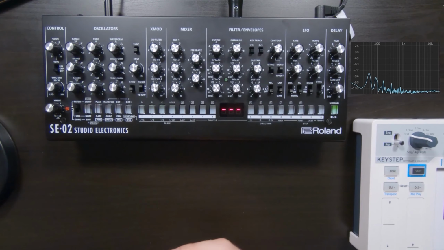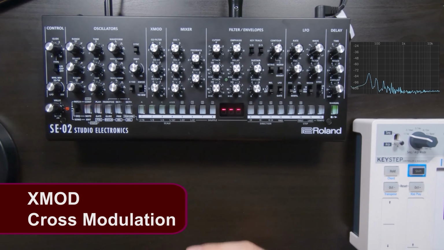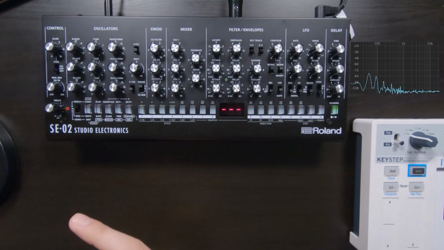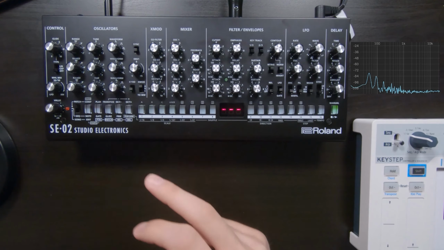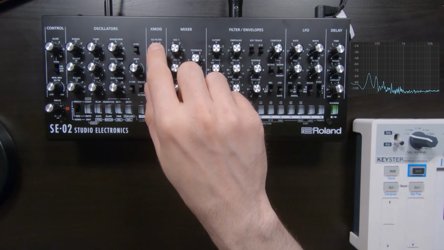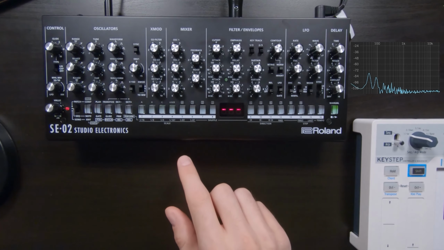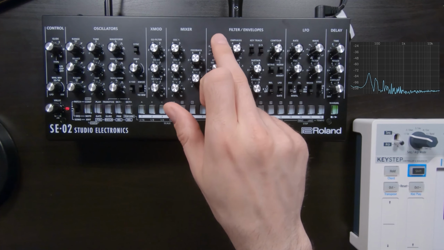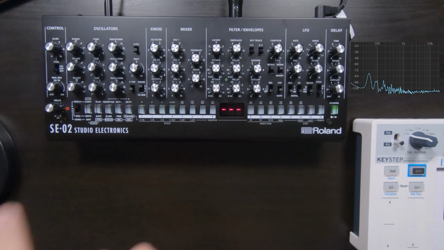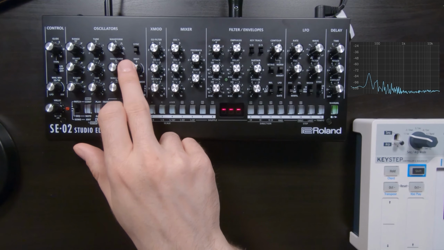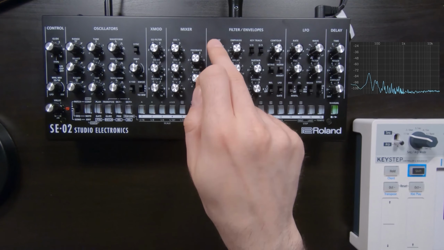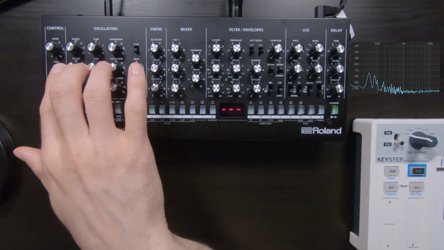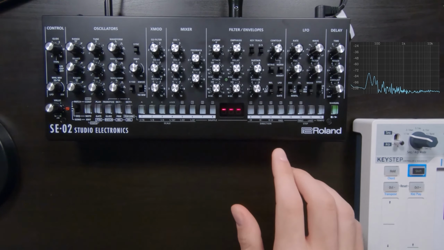Okay, now let's have a look at XMOD or cross modulation. Cross modulation is when you use one oscillator to modulate a parameter on another oscillator. Now the first knob here, O2 filter, sets the amount of oscillator 2 modulating the filter cutoff. That means that when I change anything on oscillator 2, that will affect the filter cutoff frequency, and it will start to modulate according to anything that I do here.